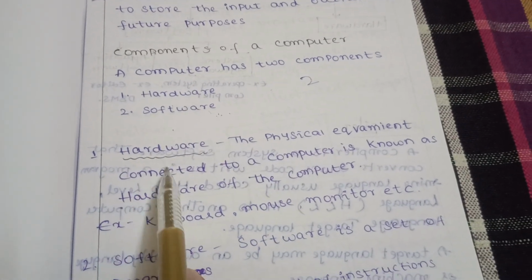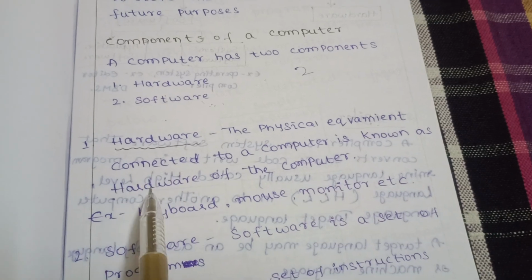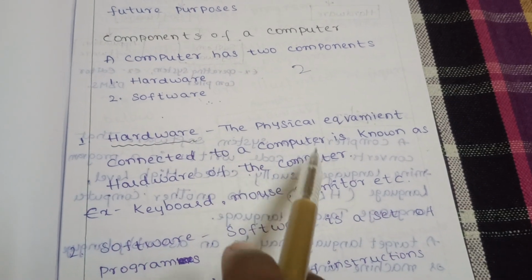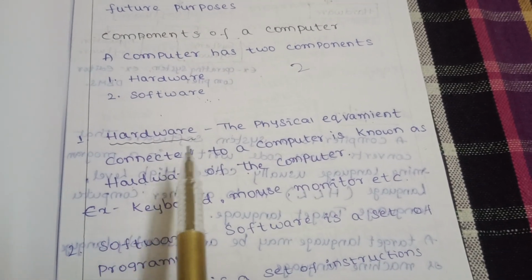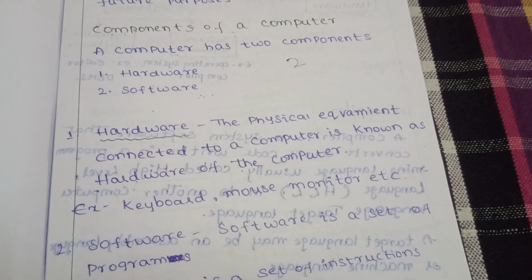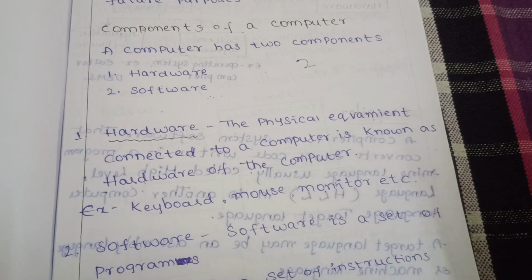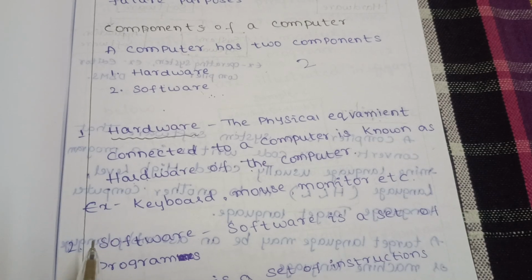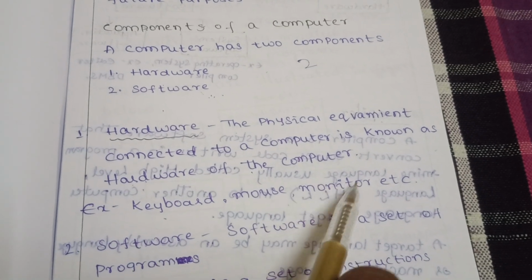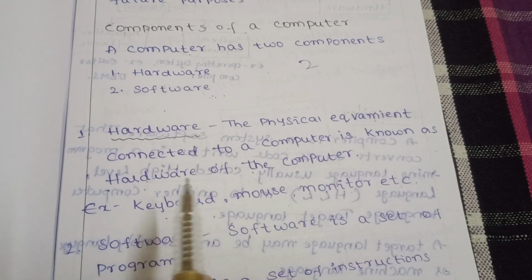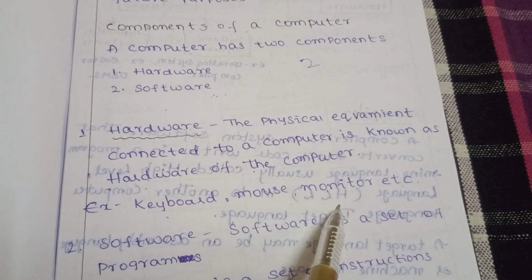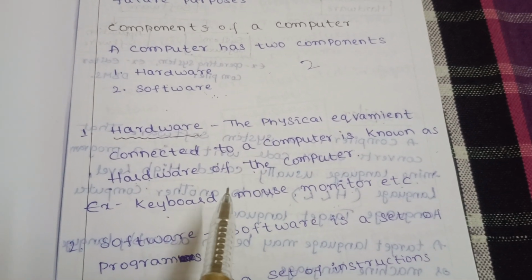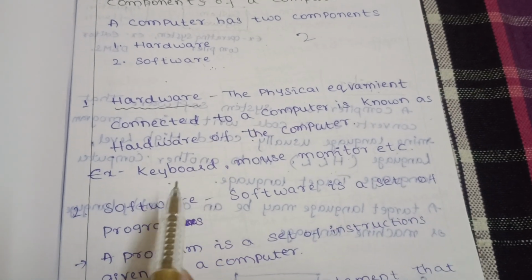Now we will learn about hardware. The physical equipment connected to a computer is known as the hardware of the computer. That means the components which are connected to the computer and which are physical, that we can touch and use, are called hardware. Examples of hardware are keyboard, mouse, monitor, DVD player, and CPU.